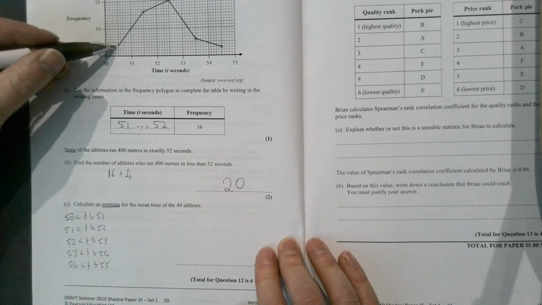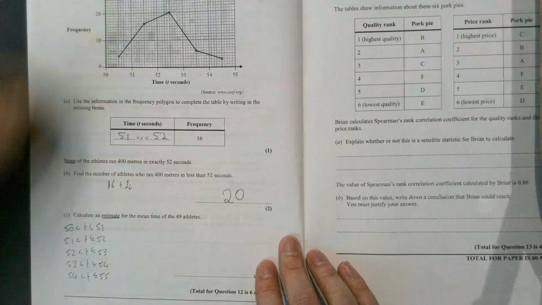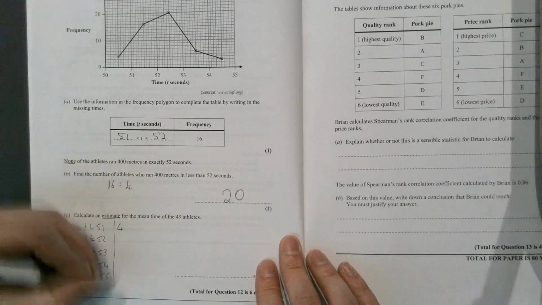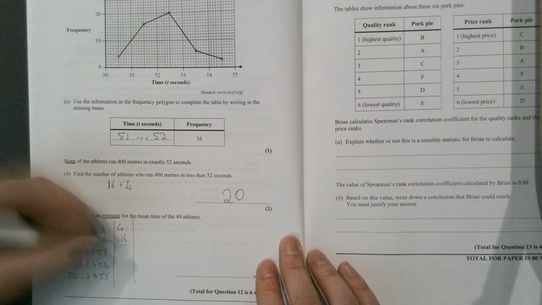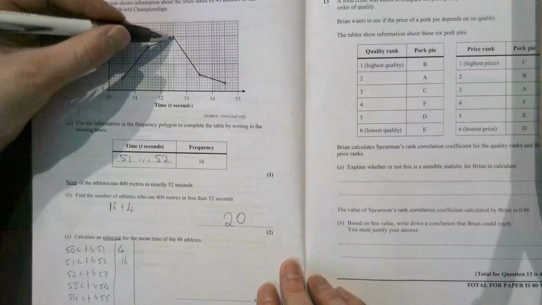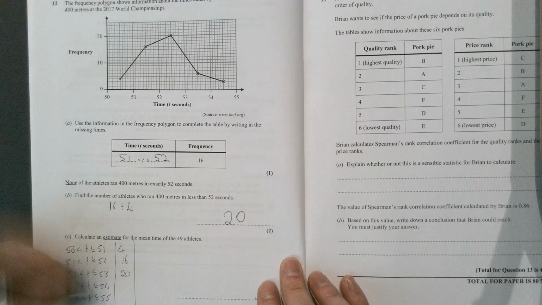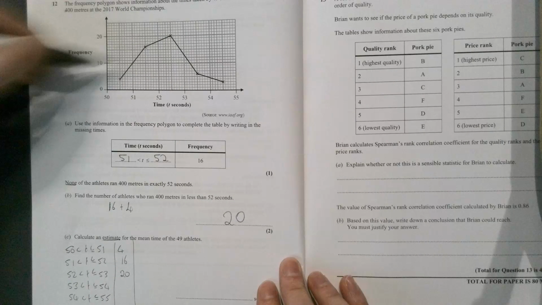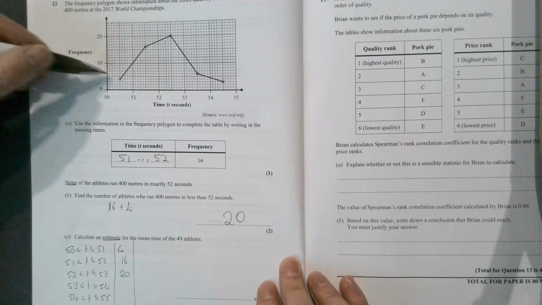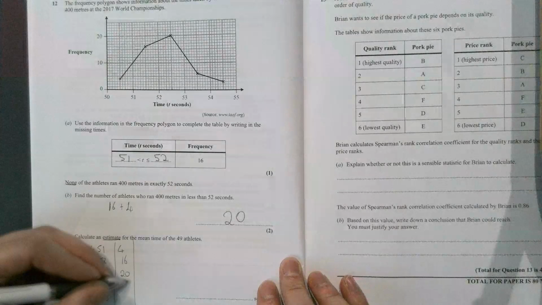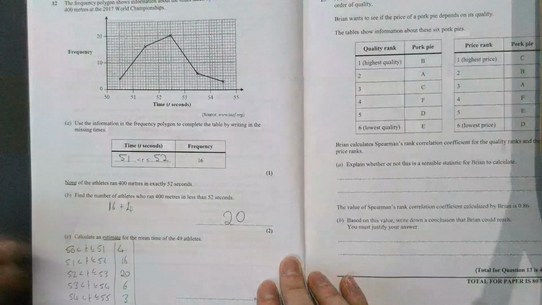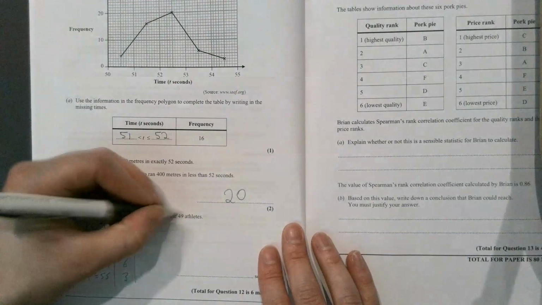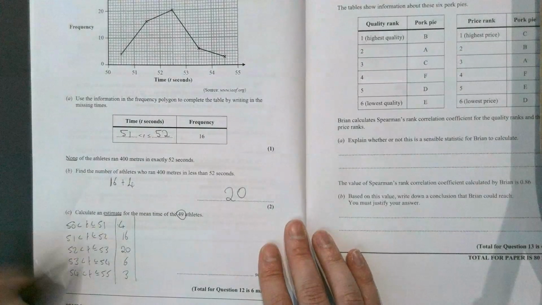We can see from the graph up here that between 50 and 51 is 4. So that's our frequency. Next one is 16. Between 52 and 53, it's 20. Next one is 6, and then we finish with 3. And if you add them all up, actually, it gets us back again to that 49 athletes.